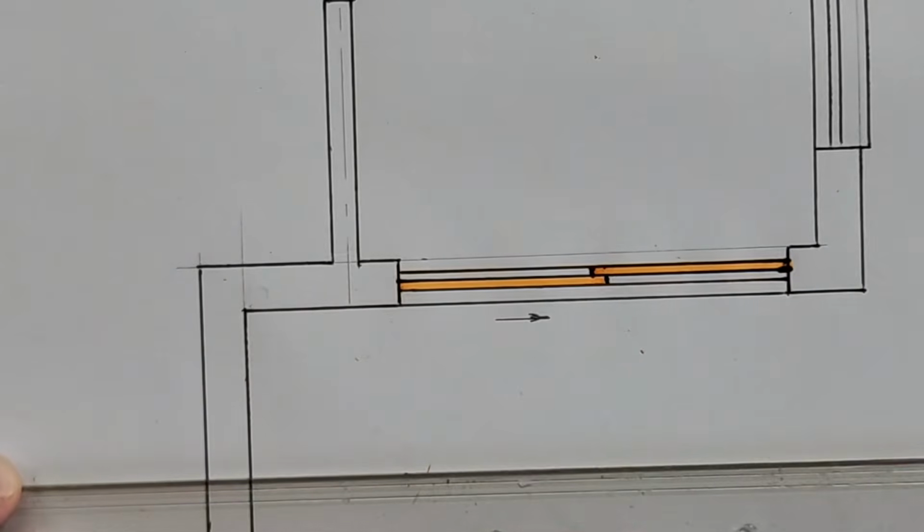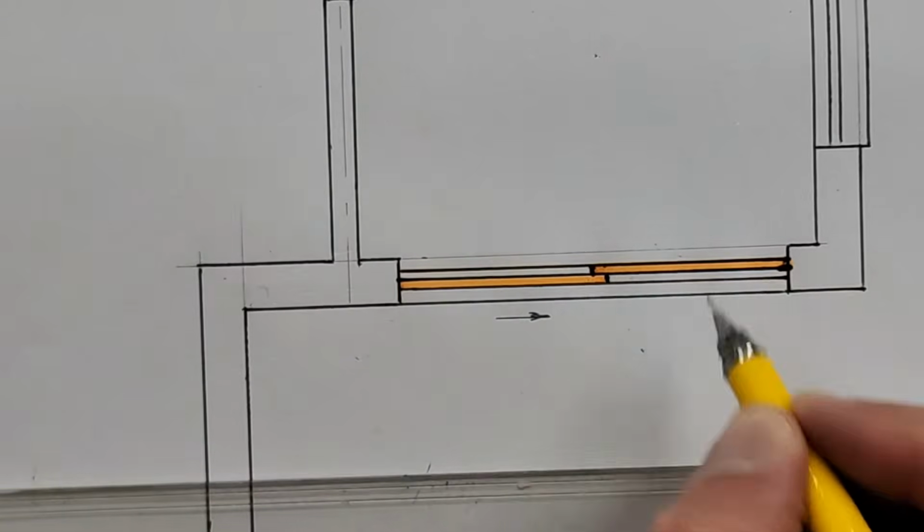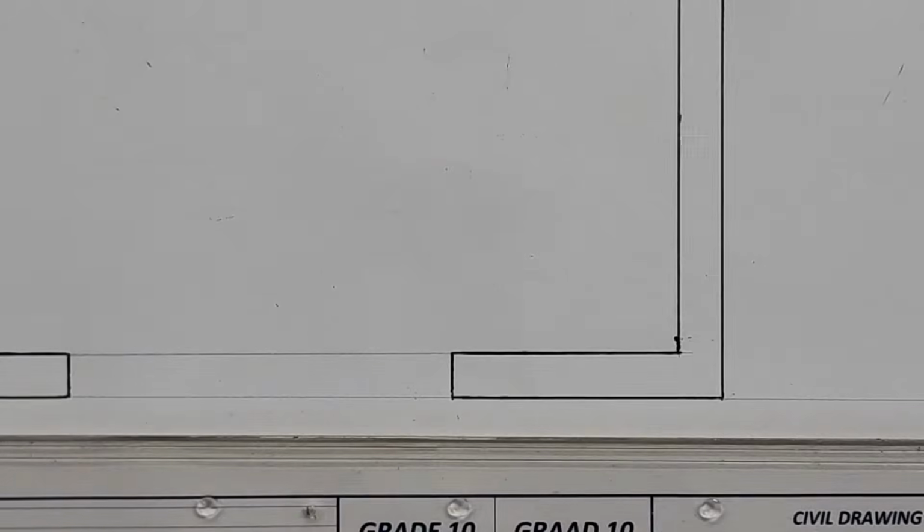Does that make sense to you? You don't have to color it in, but I'm just showing you. So those are the tracks. That's the actual door that moves. This could be a fixed panel, for instance. Okay. So the same here at the bottom.